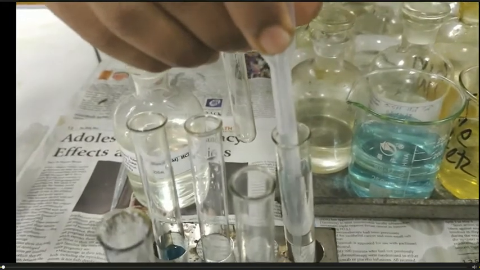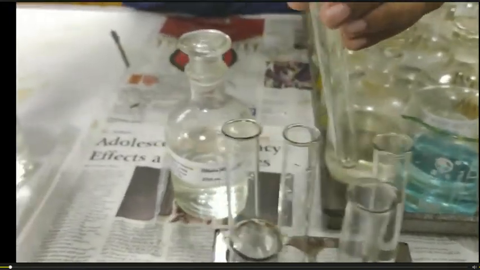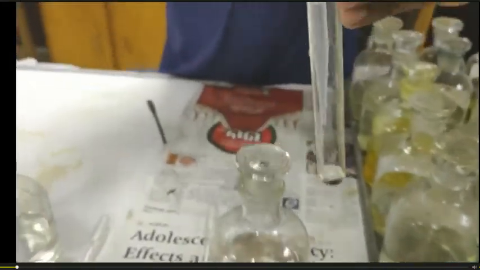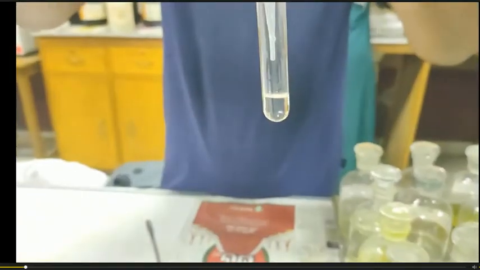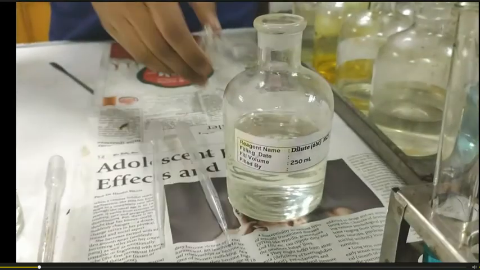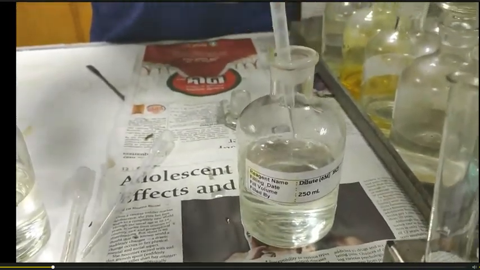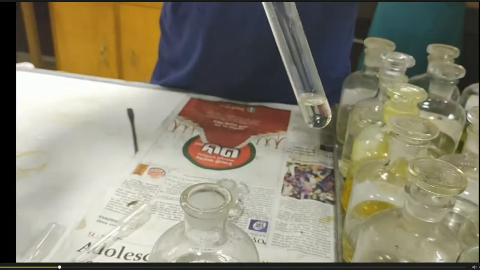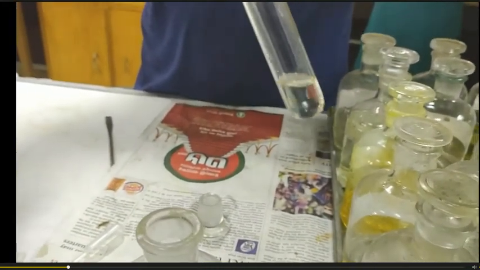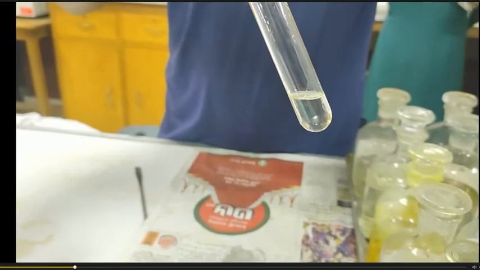We are taking the sample solution in the test tube. Into this sample solution, we would add 6 molar dilute hydrochloric acid. If PPT appears, then it would be indicative of the presence of group 1 cation. If PPT does not appear, then it may be group 2, 3, 4 or 5.